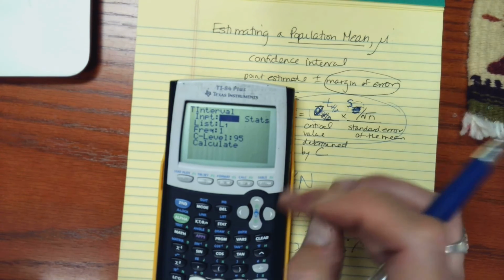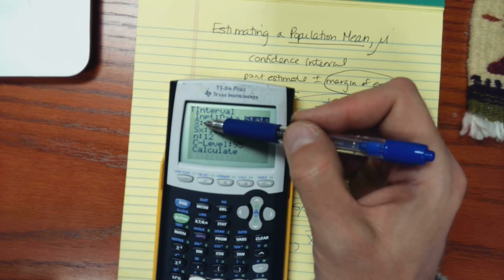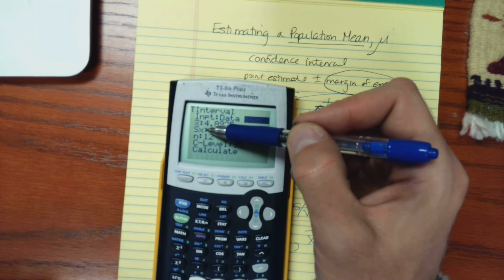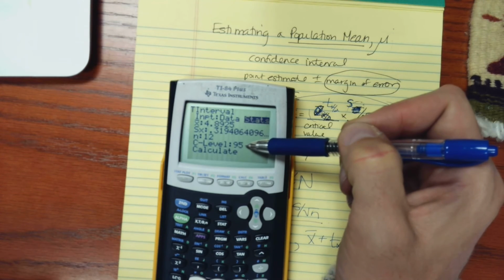If you don't have the raw data and you have summary statistics, you'll highlight this, and your calculator is going to ask you for these three pieces of information: the sample mean, the sample standard deviation, and the sample size. And of course, you're going to have to put in a confidence level.